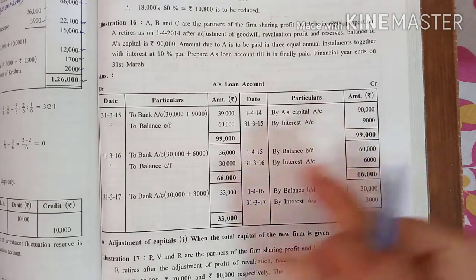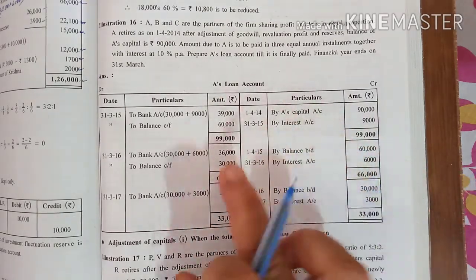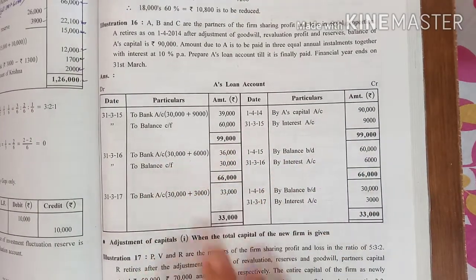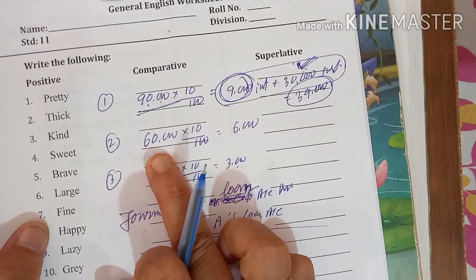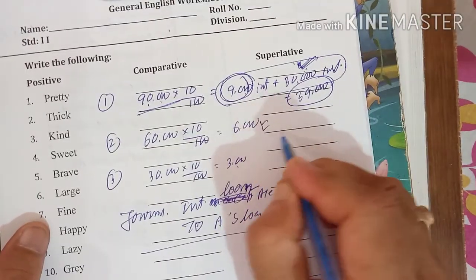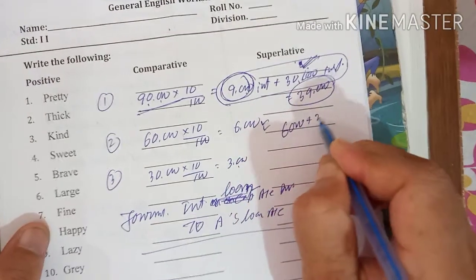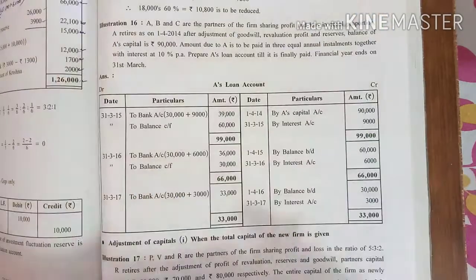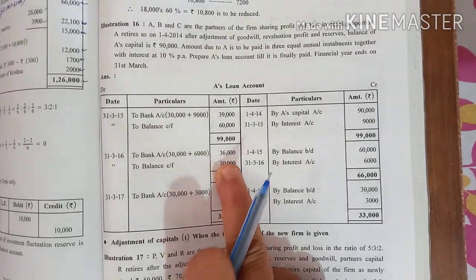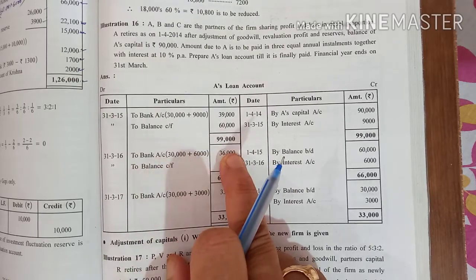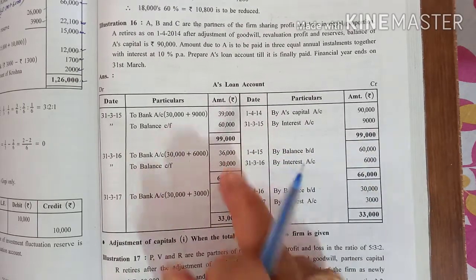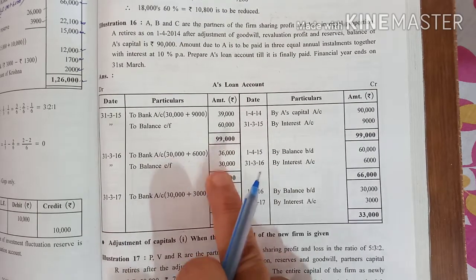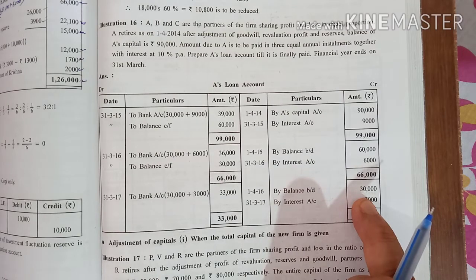Now the second installment will come: 30,000 is the principal amount plus 6,000 is the interest, that is 30 plus 6. 60,000, 10% is 6,000, so 6,000 plus 30,000 comes to 36,000 total. You have to pay 36,000 in the second installment. And find out the balance. You are getting a balance of 30,000.